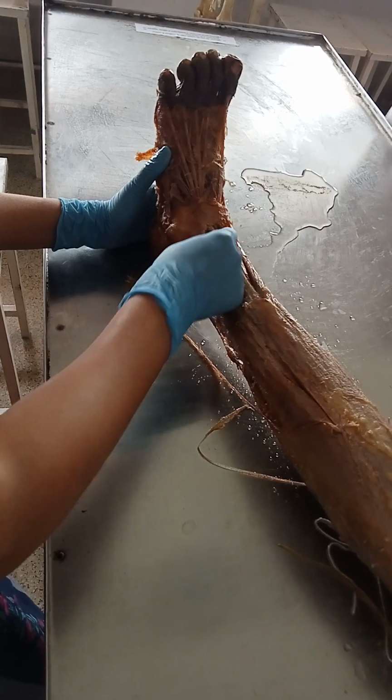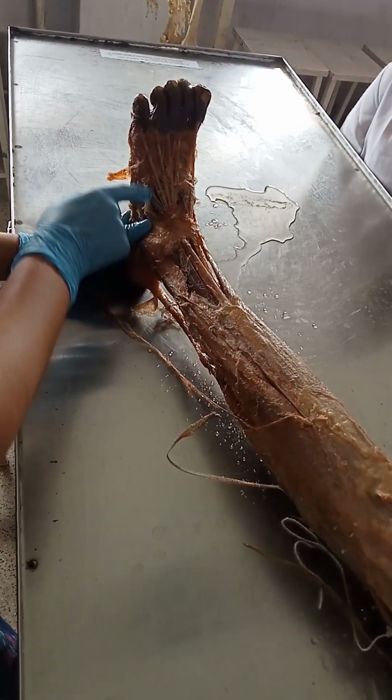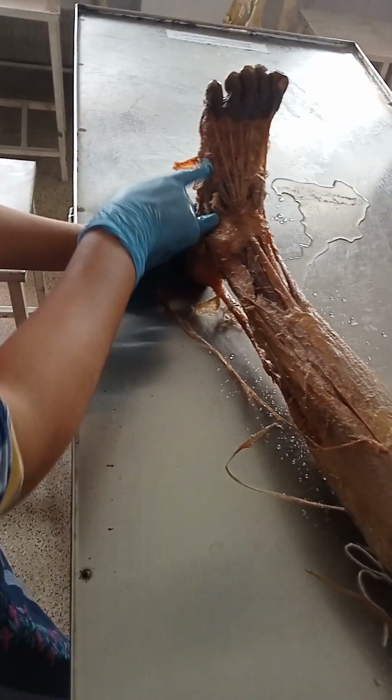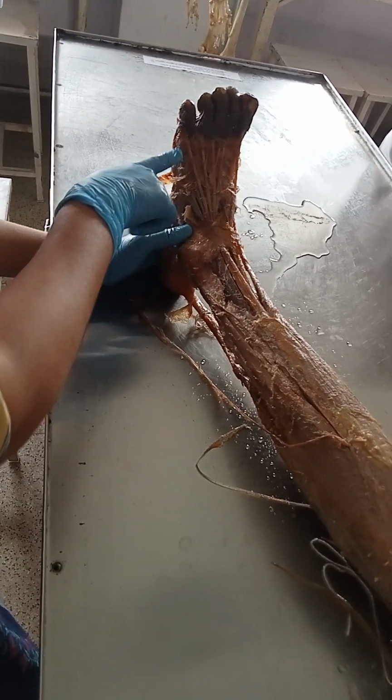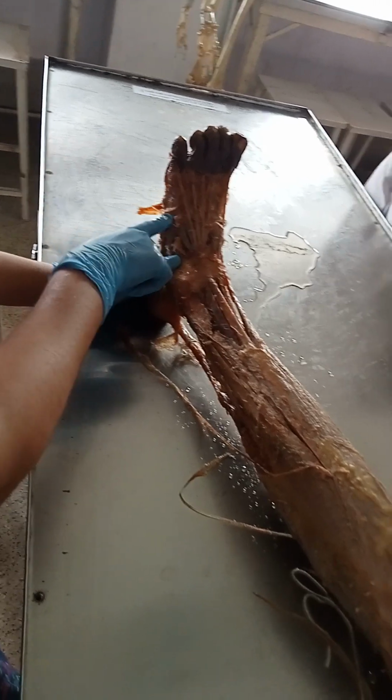Then peroneus tertius goes to the base of the fifth metatarsal.